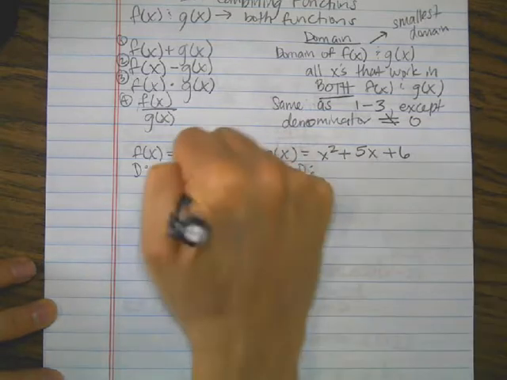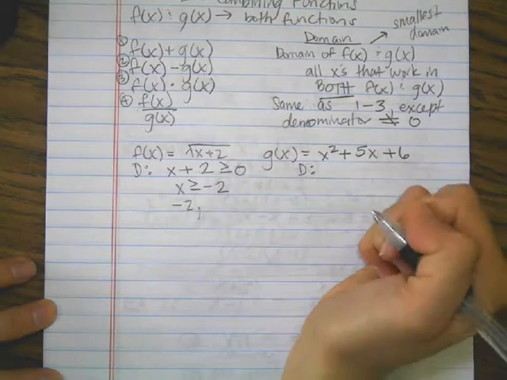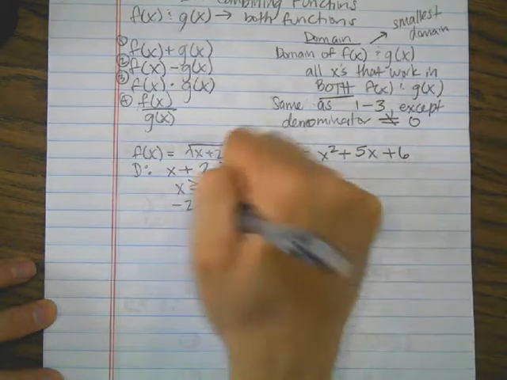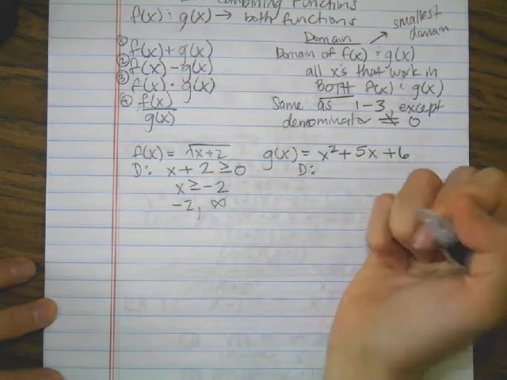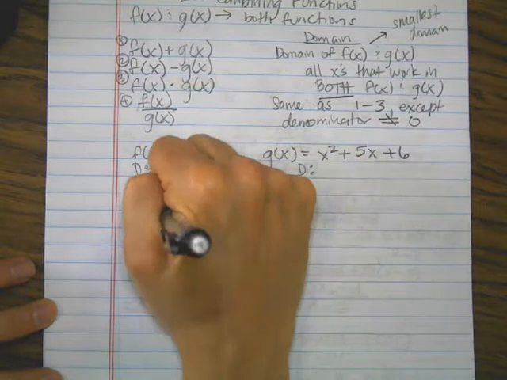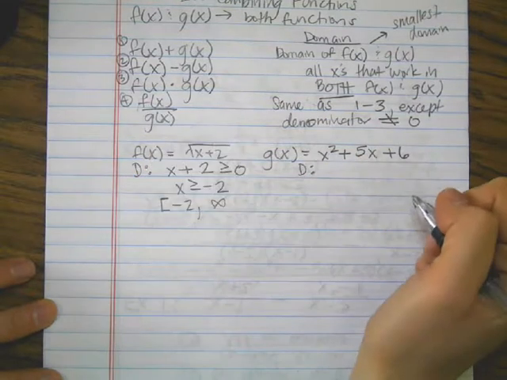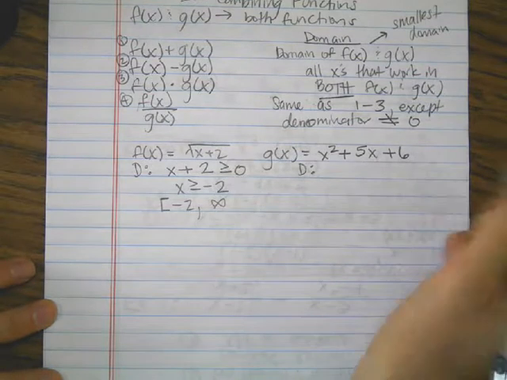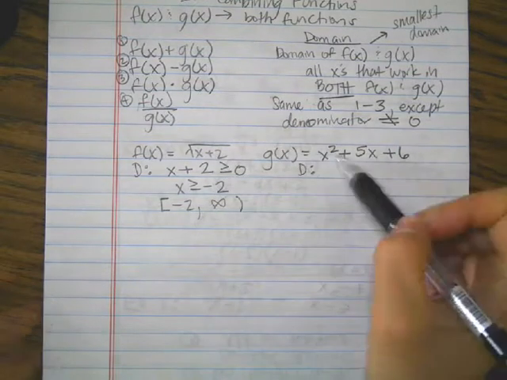Negative 2 to what? Infinity. What does negative 2 have, a bracket or parentheses? The bracket, because there's an equal to. What does infinity always have? Parentheses, good. G of x.